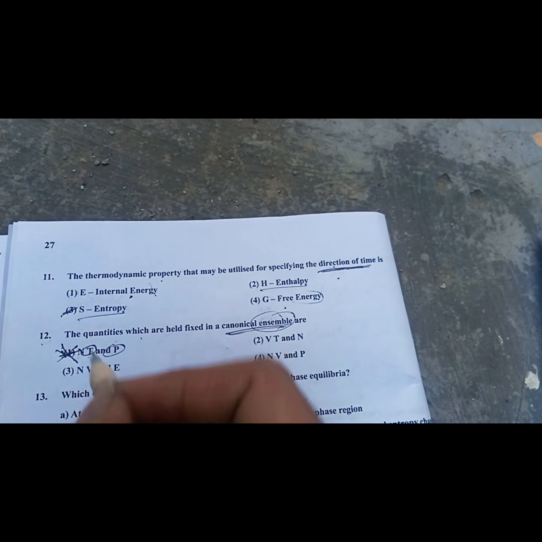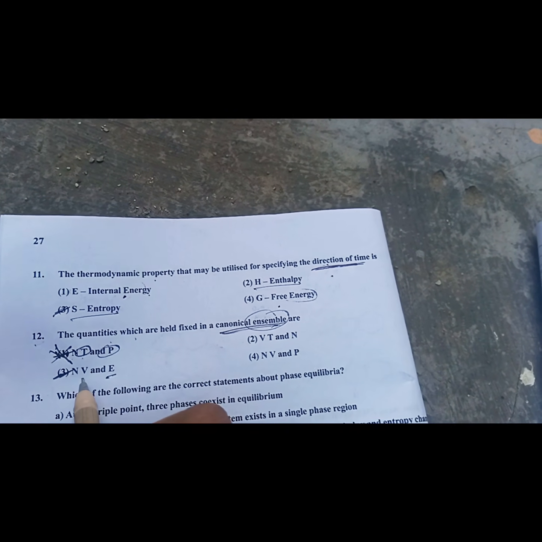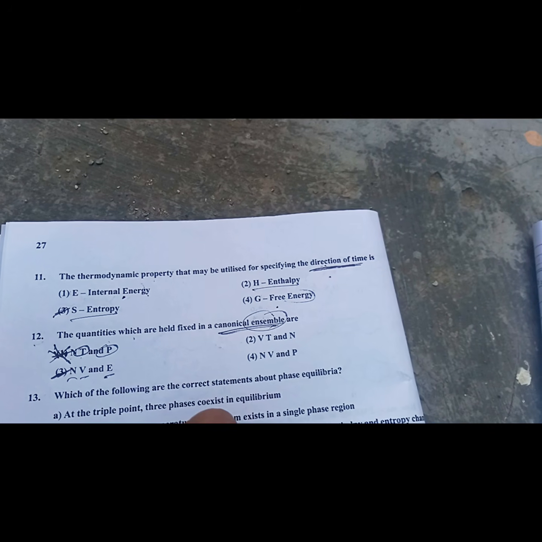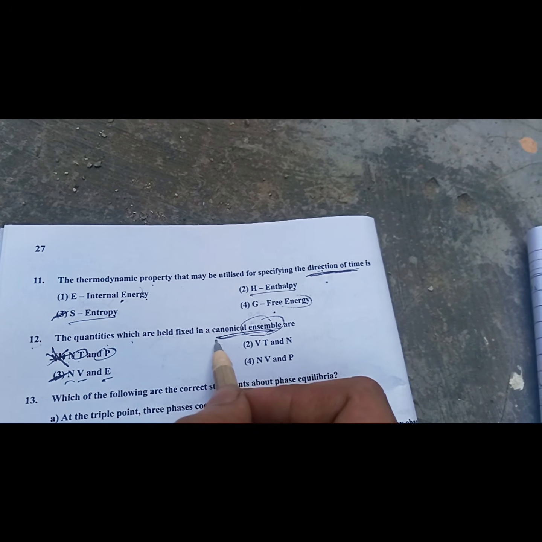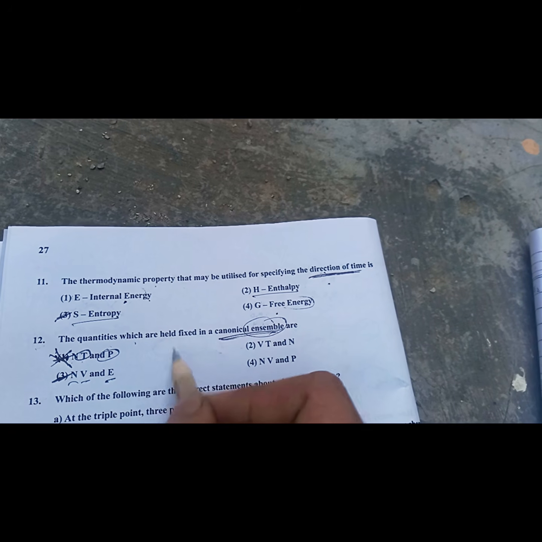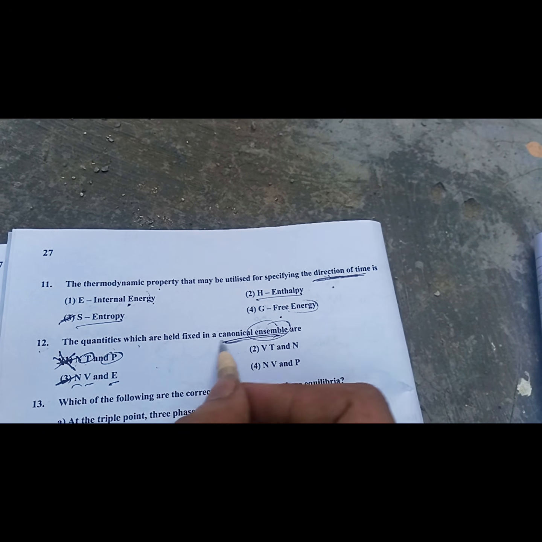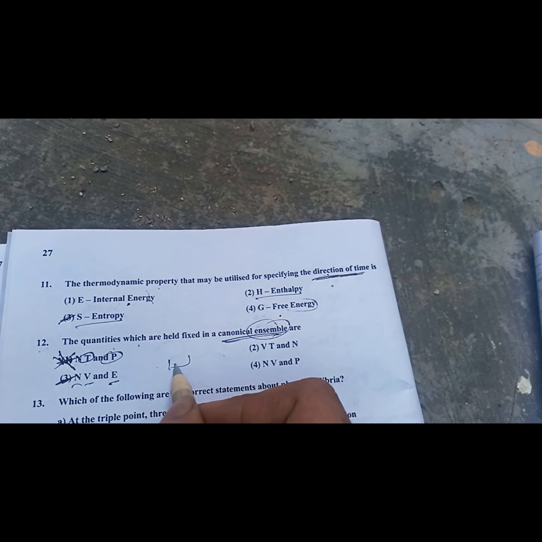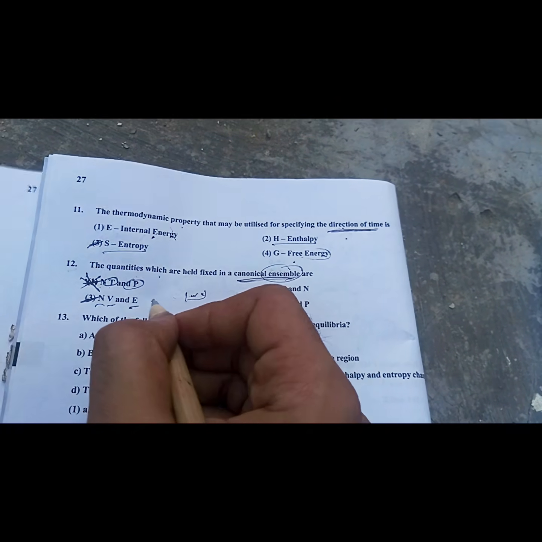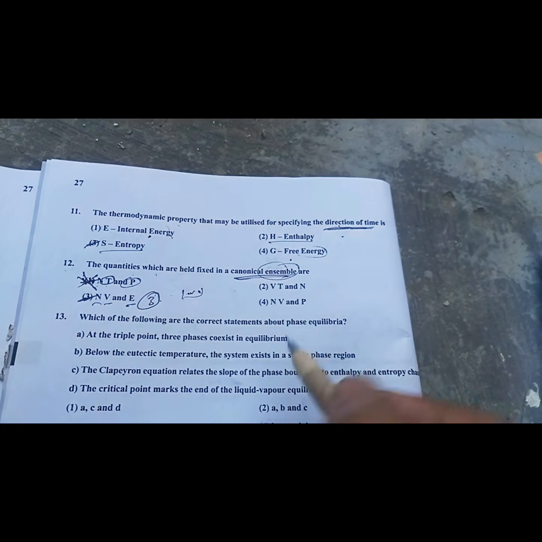No, this is wrong. The correct answer will be this one, since there will be energy, volume and number of particles. These 3 are constants here, since the canonical ensemble has rigid walls. So the number of particles, volume and energy are fixed in the canonical ensemble. So option 3 will be the right answer here.